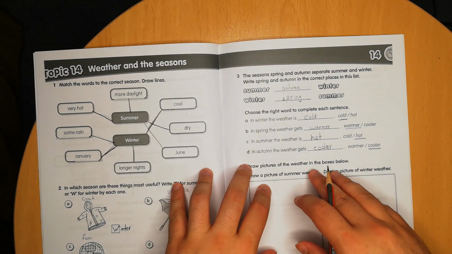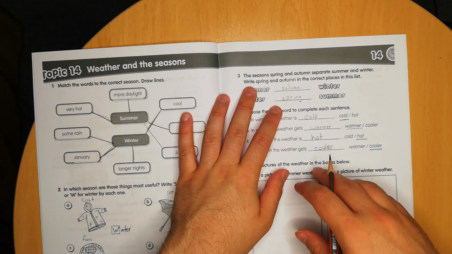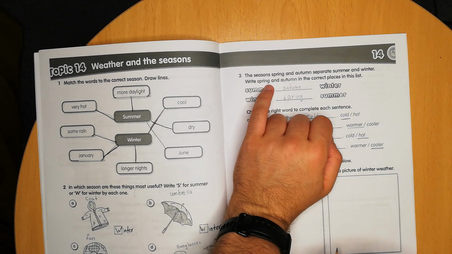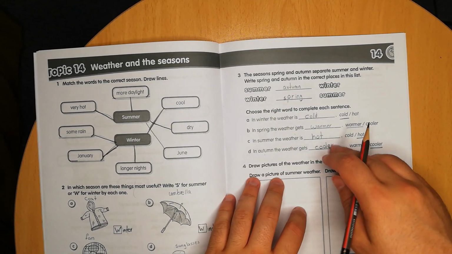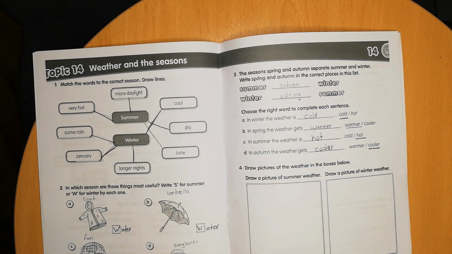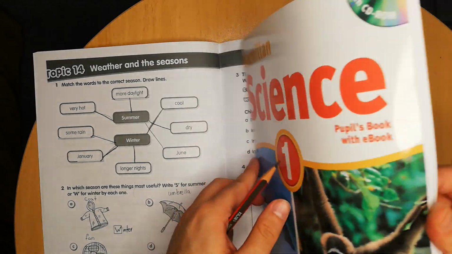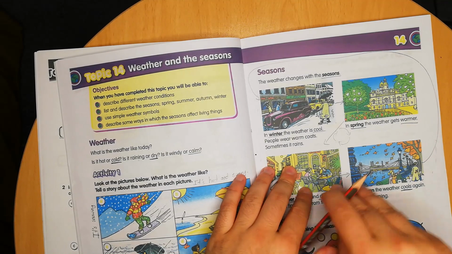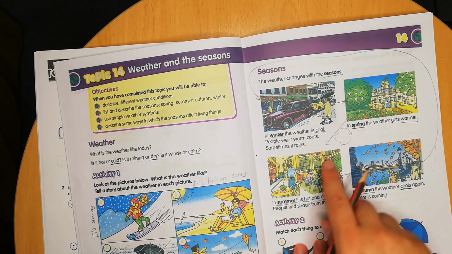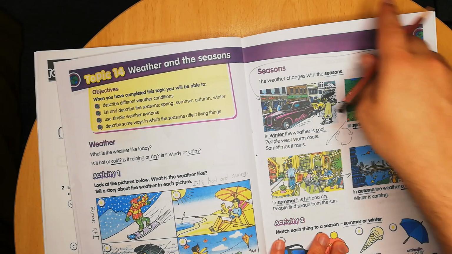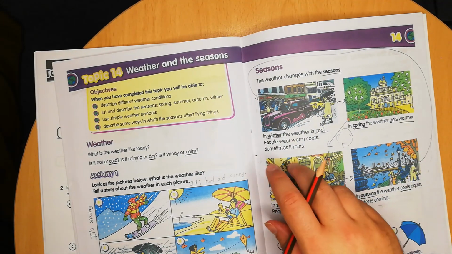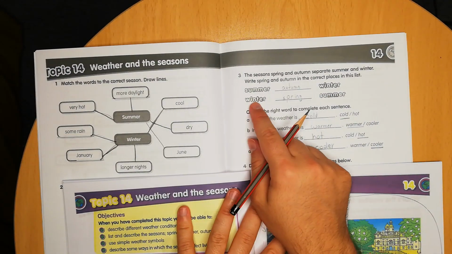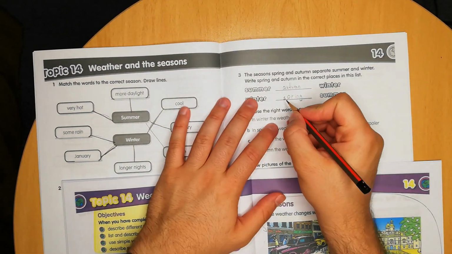Okay, so now we can move on to number 3. The seasons spring and autumn separate summer and winter. Write spring and autumn in the correct place in this list. Okay, before we do that, we can go back to the circle that we drew the last time. So winter, spring, summer, autumn, and then winter again. Okay, so what's between winter and summer? Spring. So here, winter, summer. What's between them? Spring.